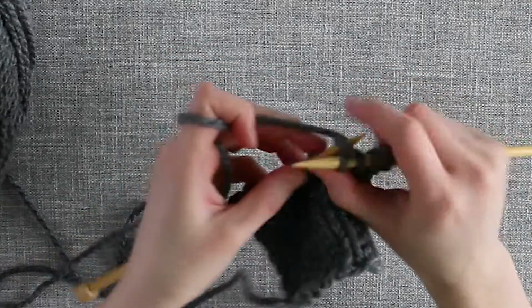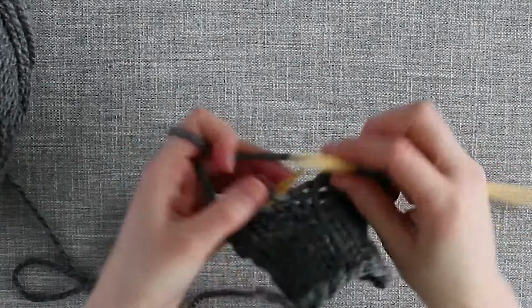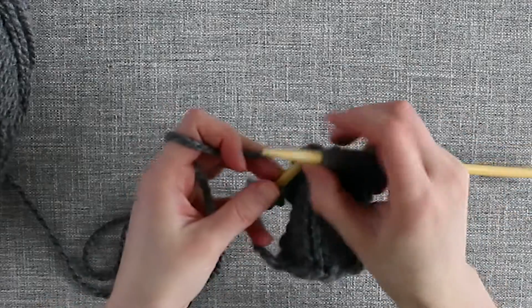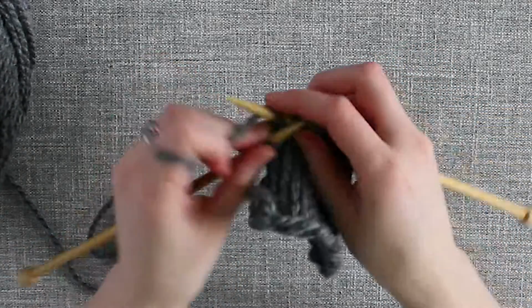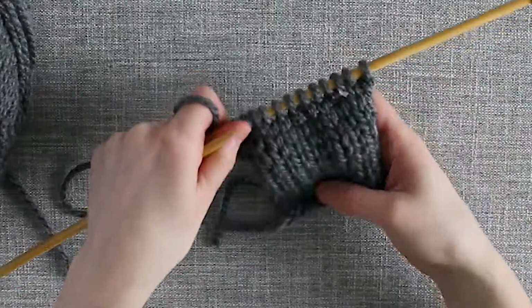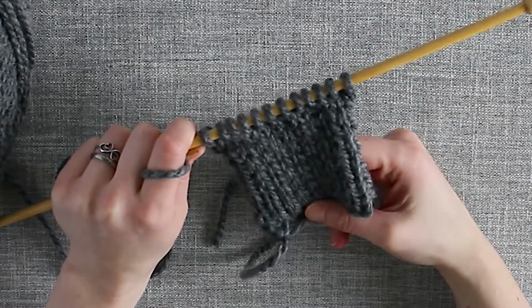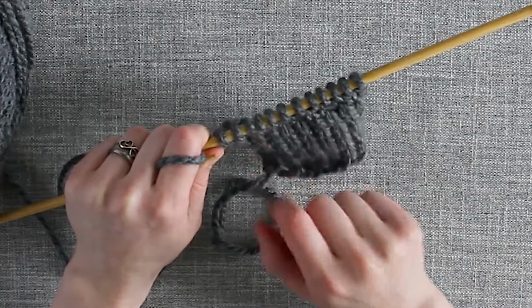Then we will knit 6. 1, 2, 3, 4, 5, 6, and we'll do another yarn over. Just yarn over the needle and knit 2. Now we have increased our stitches by 2. Before we had 10 stitches and now we have 12 stitches. Our yarn over is right here and right here.